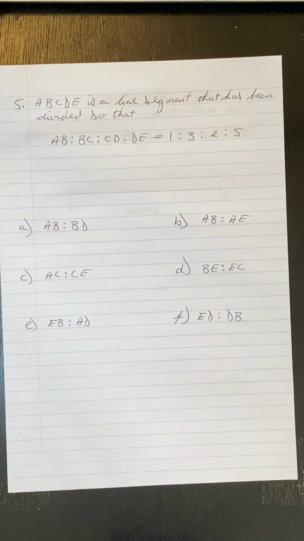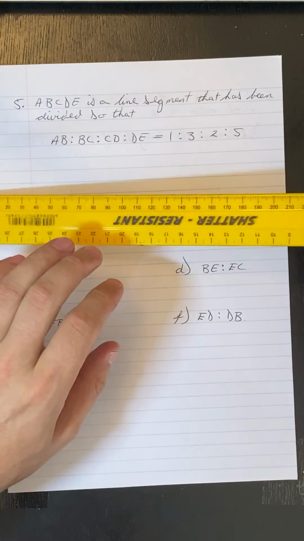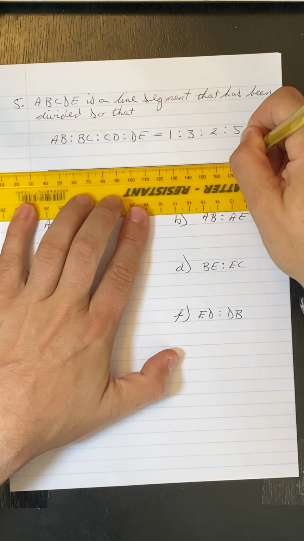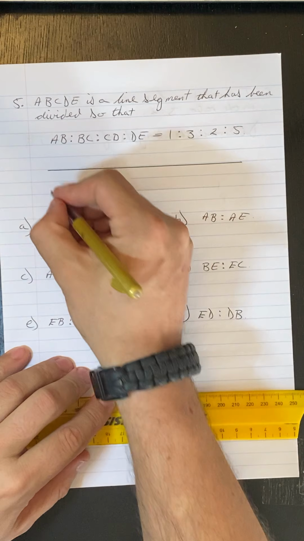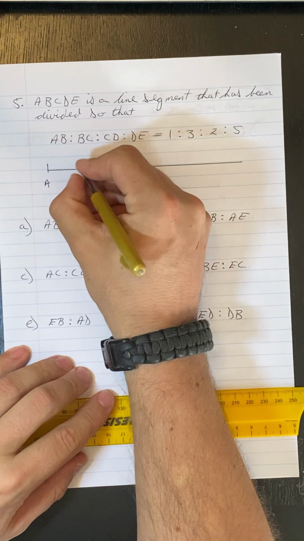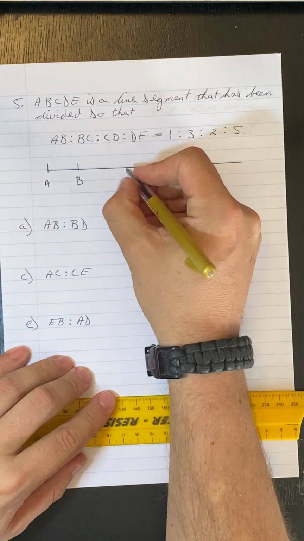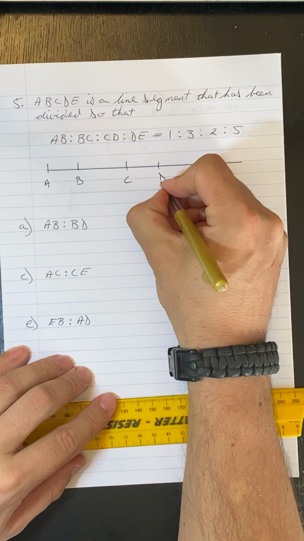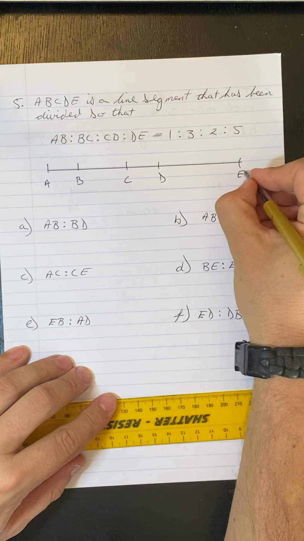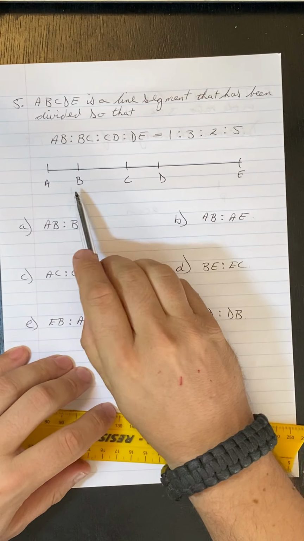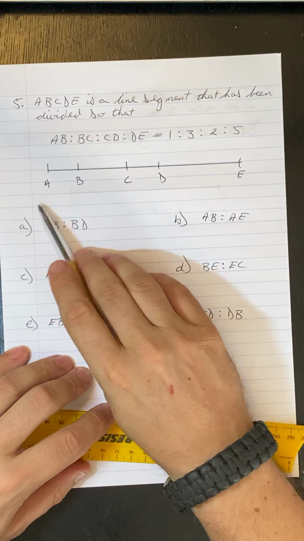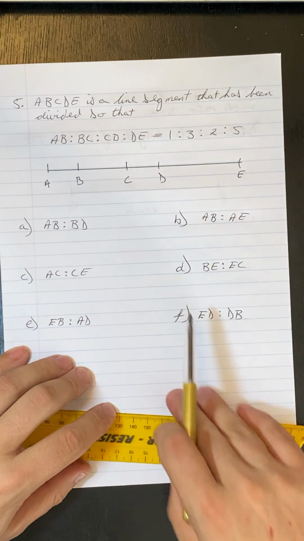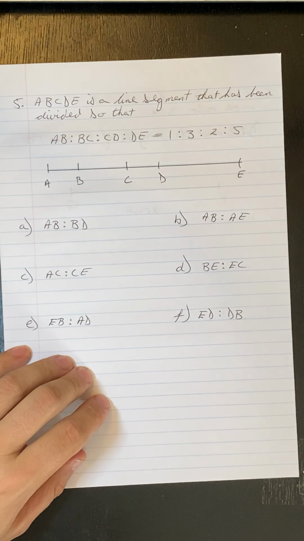And then they're just asking us what are the ratios of these down here. So first of all, I'm going to draw my line segment. Okay, and we have A, B, C, D, and then E. Now grade 12s, initially it doesn't make a difference where I put these letters. I'm just guessing more or less. I'm just looking at the numbers here, but an exact length is not necessary.